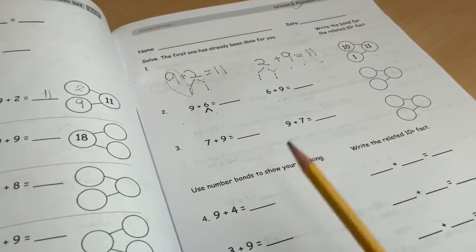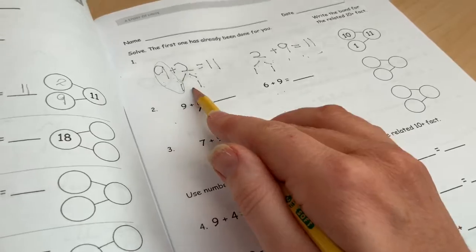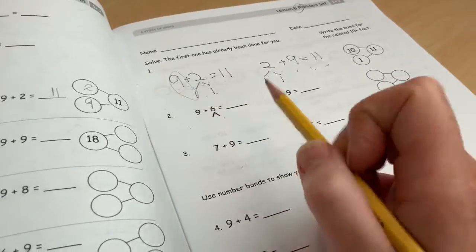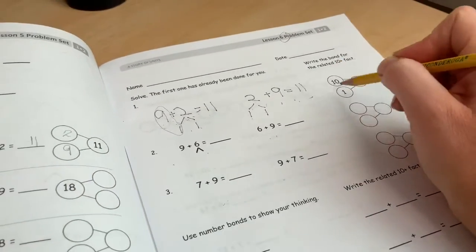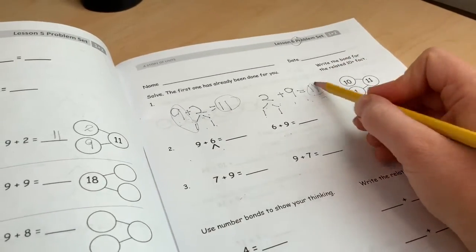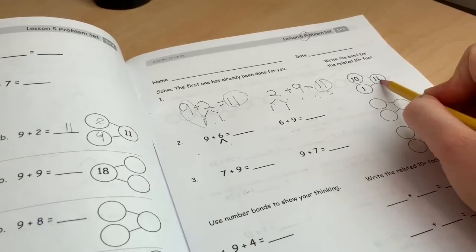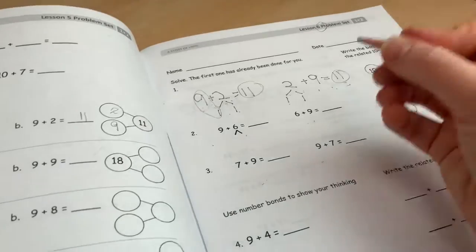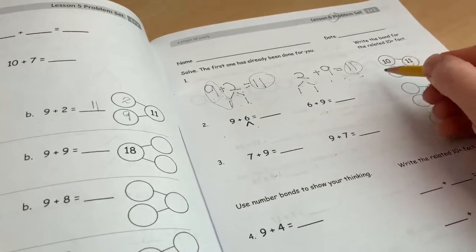9 plus 7. Notice that they wrote a number bond for both of them, and then they filled out a number bond with the total. So for both of these, the total was 11, and the two parts they made were 10 and 1.